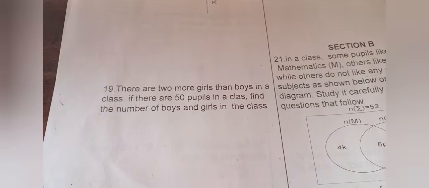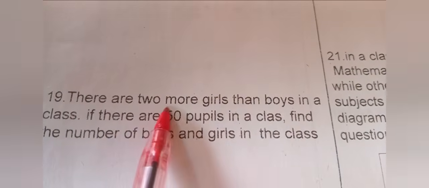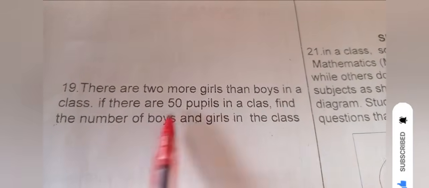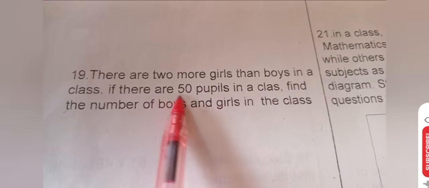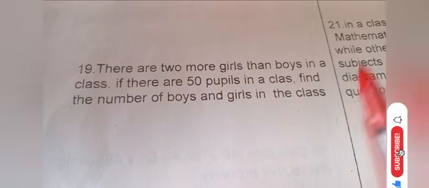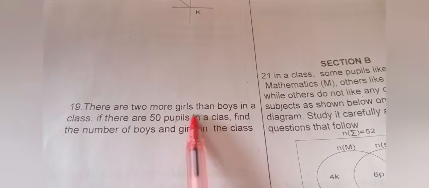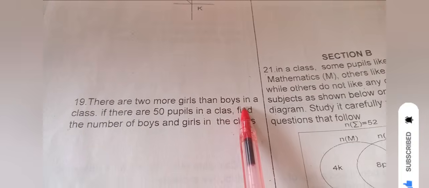So, number 19 reads: there are 2 more girls than boys in a class. If there are 50 pupils in the class, find the number of boys and girls. The question says there are 2 more girls than boys. First ask yourself, do you know the number of boys in that class? If no, that is the starting point.